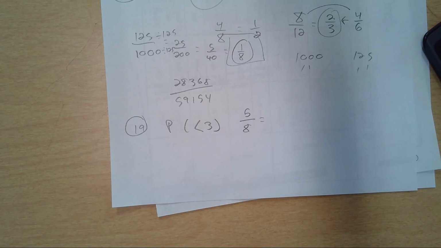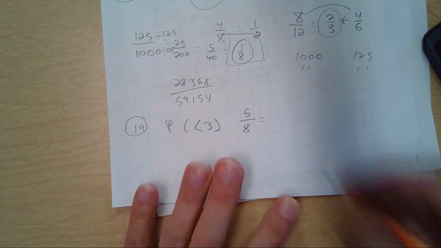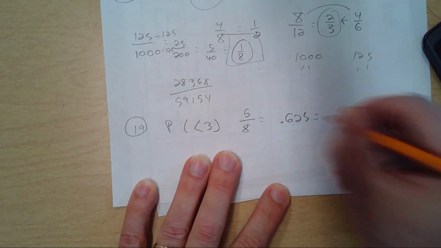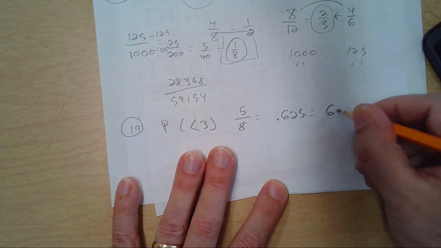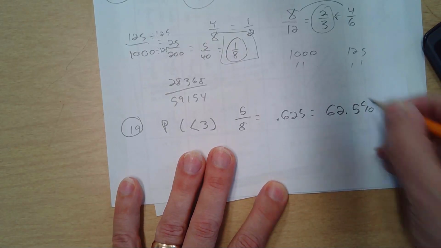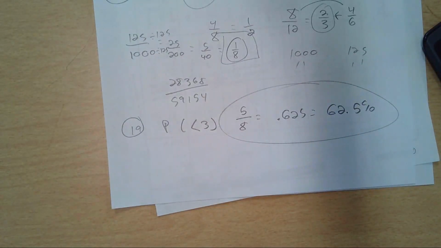Of course, 3 is not a winner. 3 is not less than 3. 3 equals 3, so 3 is not a winner here. The only winners are the 2s and 1s. Eve was spot on: 0.625, and then as a percent, 62.5%. Just like that, there are my 3 numbers that I'm looking for. 5/8, get it in your fraction form first. Then you can use your calculator, convert it to a decimal, and then just move that decimal 2 spots right to turn it into a percent.